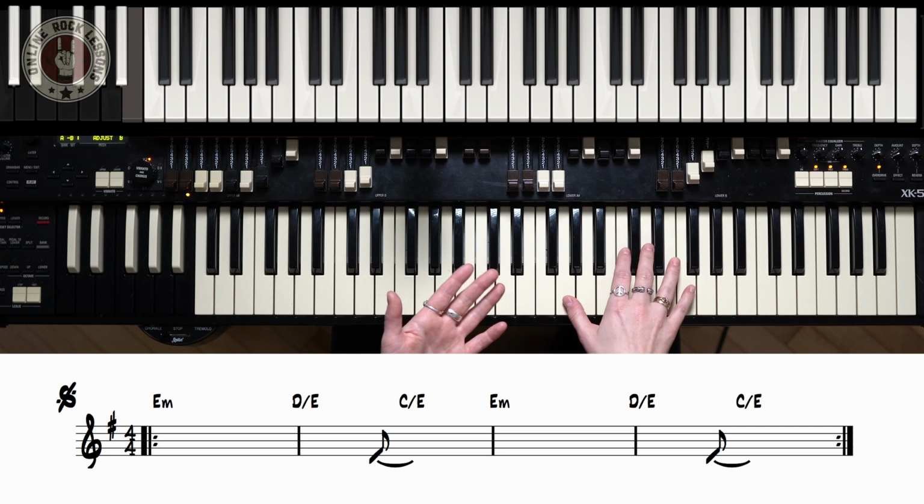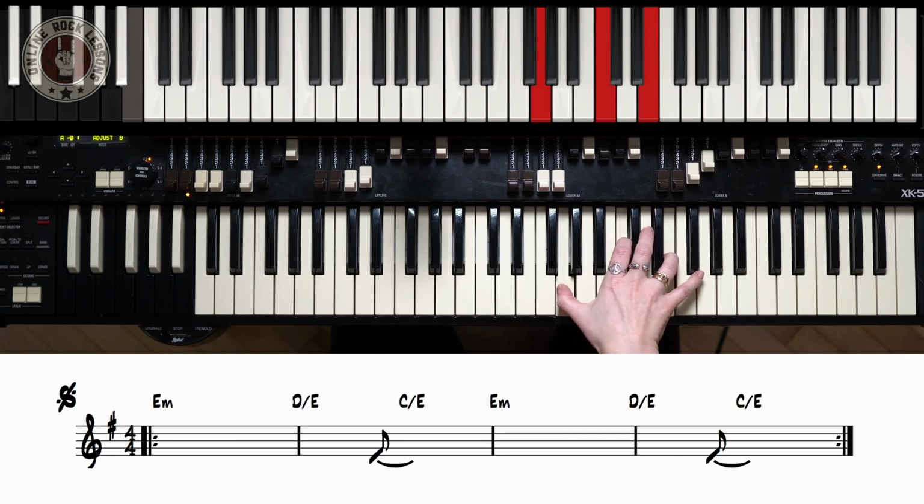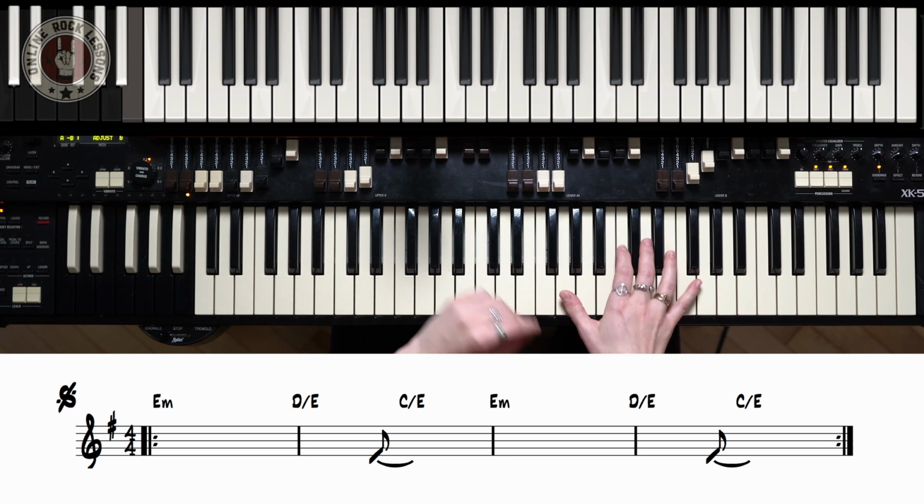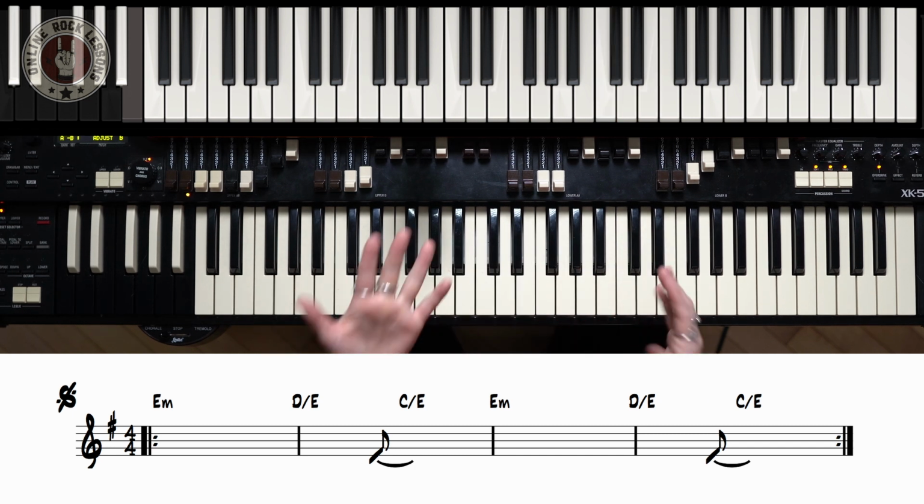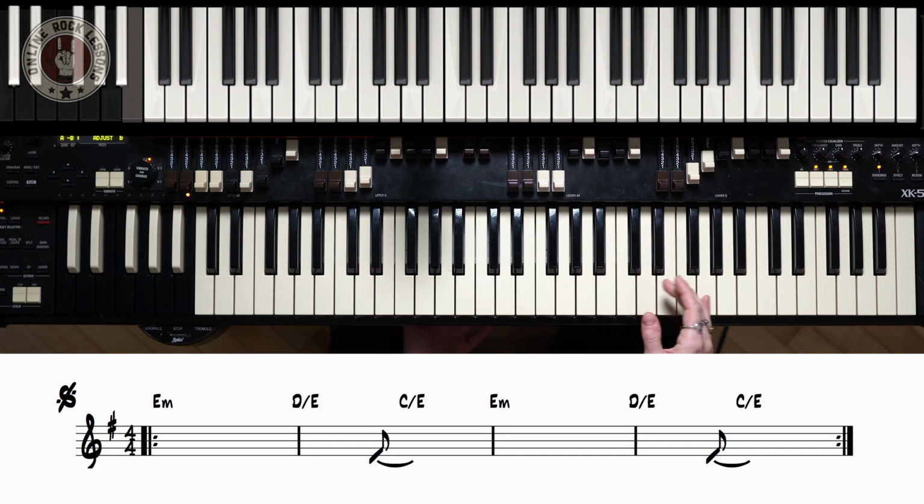Here it's going to be a bigger movement. So what we can do is use our left hand and create just this effect here. It's a little bit of noise, but it's rock and it helps between the chords. So we'll go like this.